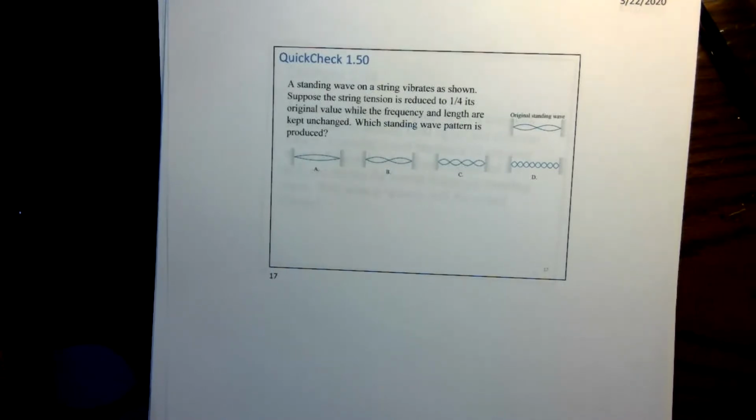Take a minute. Once you have a commitment to your answer, write it down. If you have a buddy, after you made a commitment to your answer, talk to your buddy. Now let's talk through this one as a class.